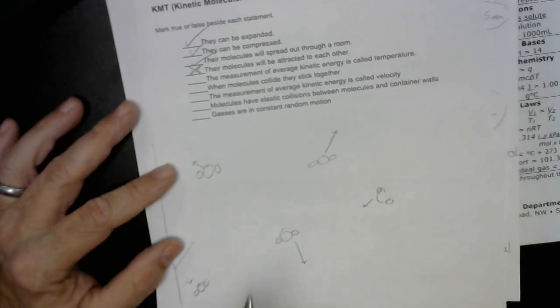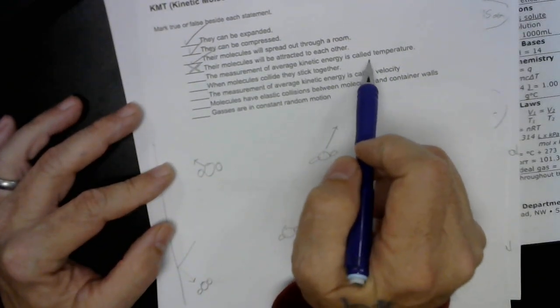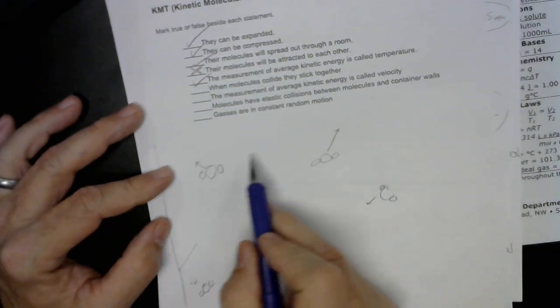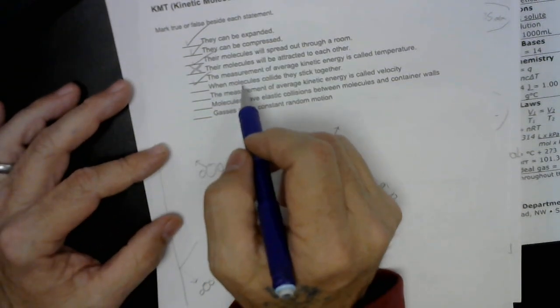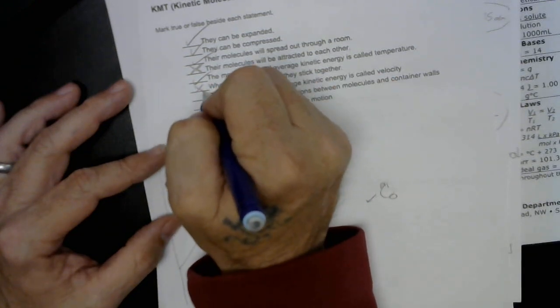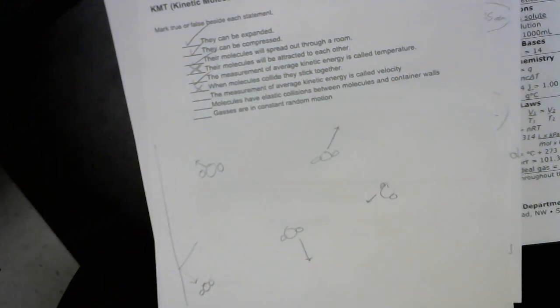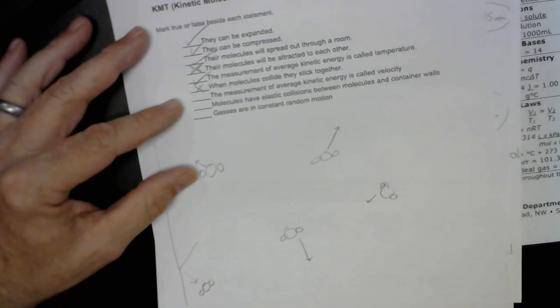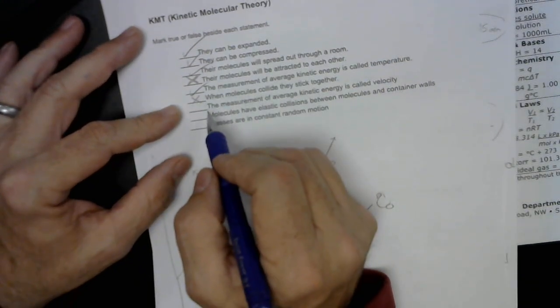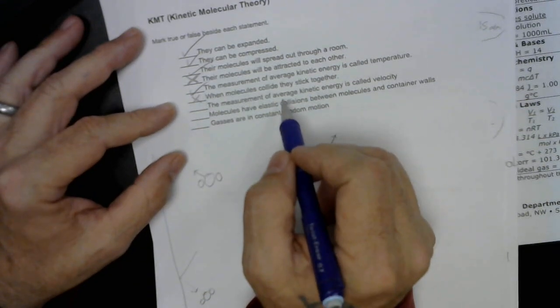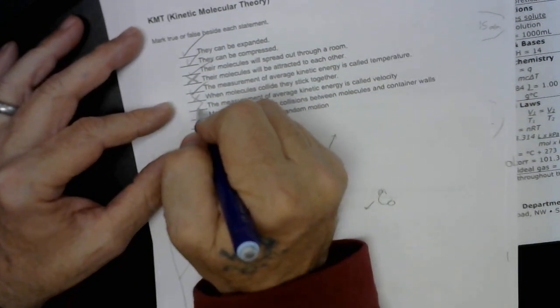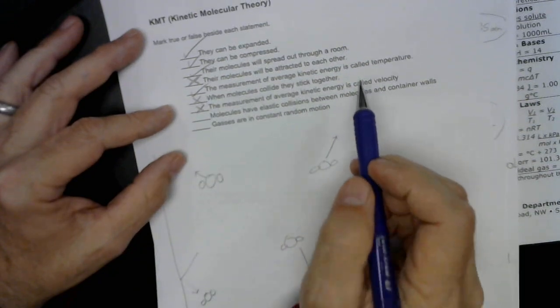They just bounce. Measurement of an average kinetic energy is called temperature. Mentioned that early. The average of all these vectors is temperature. When molecules collide, they stick together. Absolutely not. They do not. They don't interact at all. That's what kinetic molecular theory says. It says that gas molecules are lonely and that they are not touching each other or interacting with each other or sticking to each other. The measurement of average kinetic energy is called velocity. No, that's called temperature. You know that. It's right there.